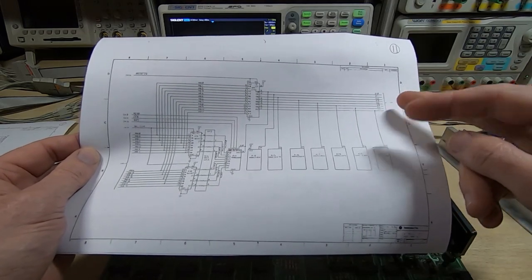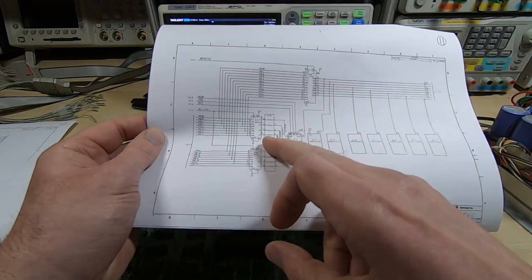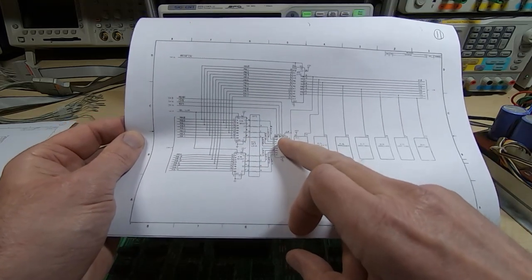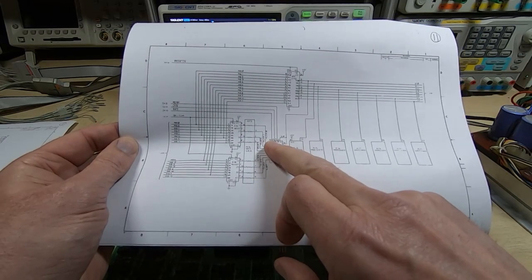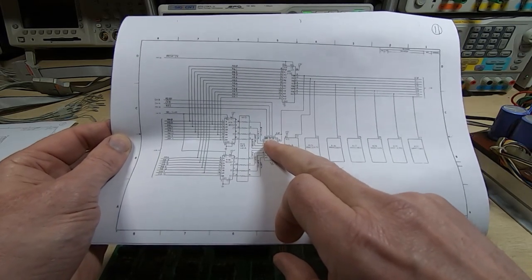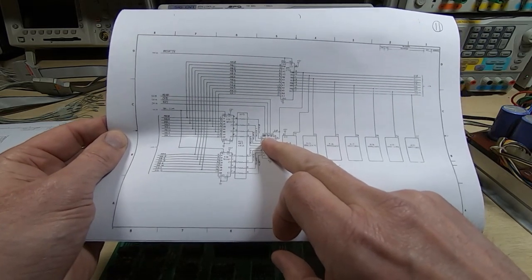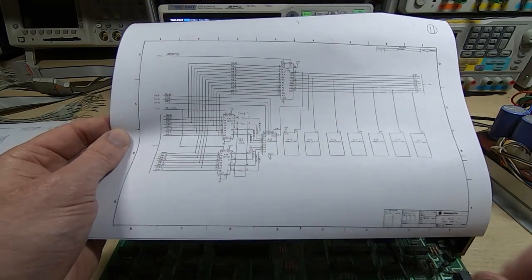So I suspect that one of those two is missing, so we'll check those out, and the easiest place to do that is on the DRAMs themselves. So the row address, which is the RAS, is pin 4, and the column address, which is CAS, is pin 15. So we'll look at those two pins and try and figure out what's going on.